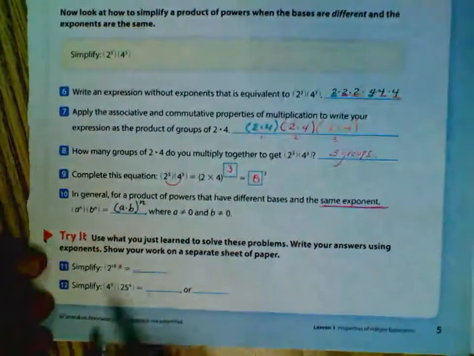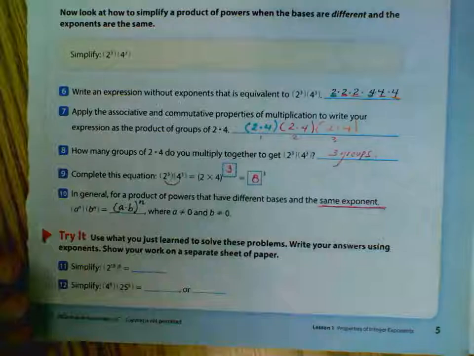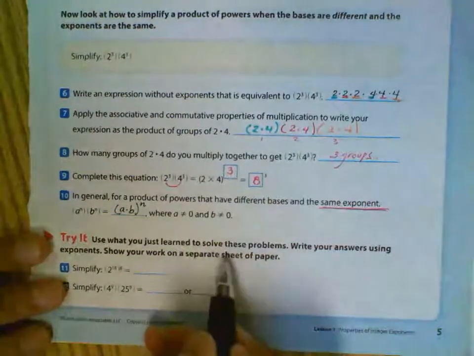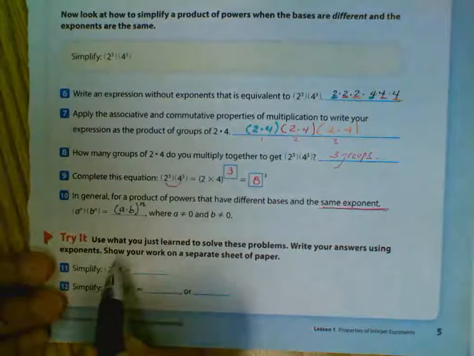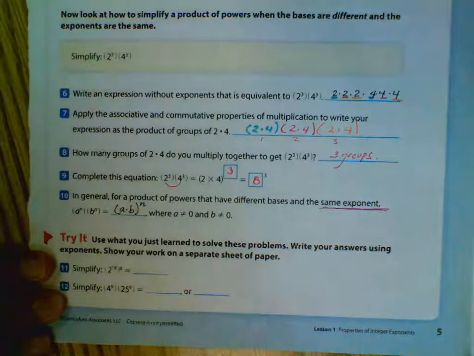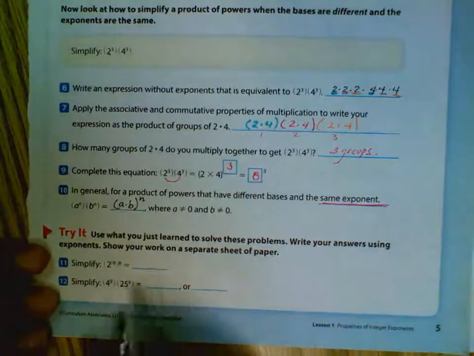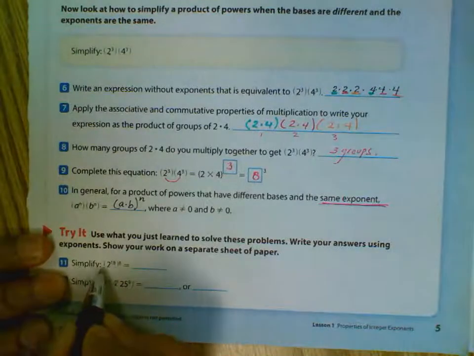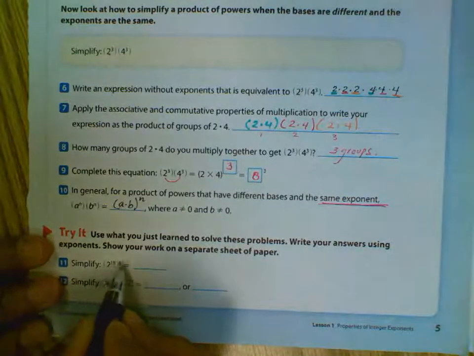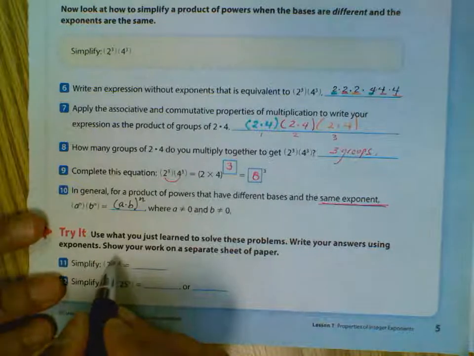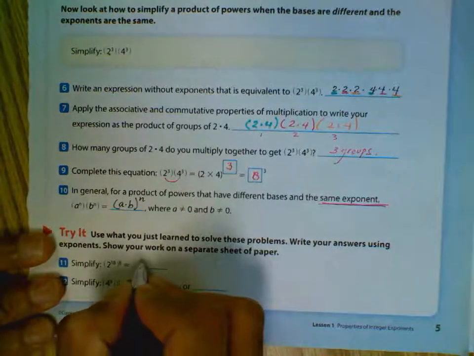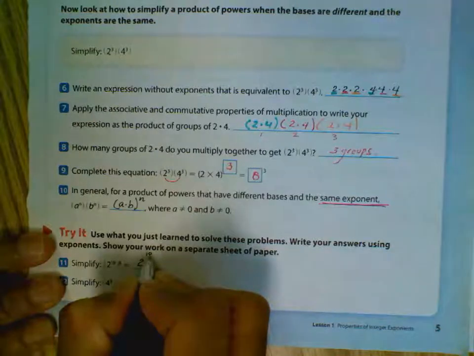Okay, now try it. It's an example for you. Use what you just learned to solve these problems. Write your answer using exponents. Show your work on a separate piece of paper. So if you have a separate piece of paper, you can do it. So you have to simplify 2 to the 18th power to the 8th power. So where is that one? In this case, it's going to be 2 to the 18 times 8.